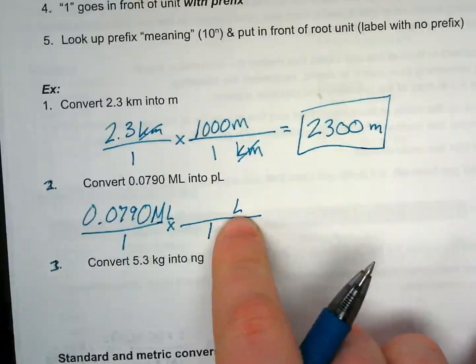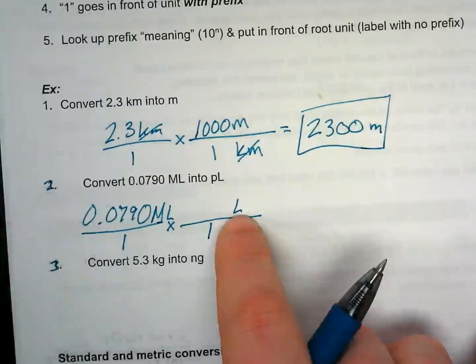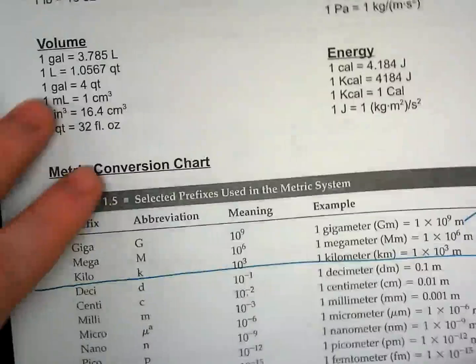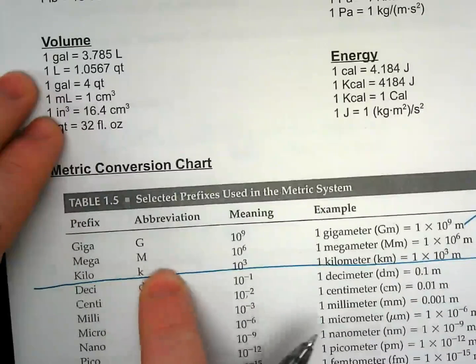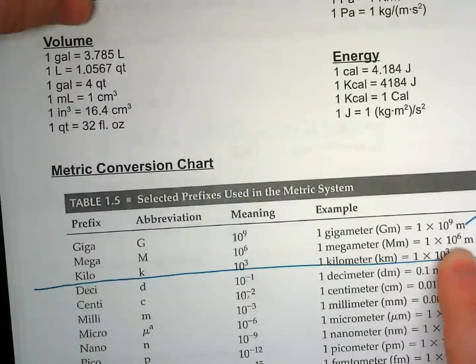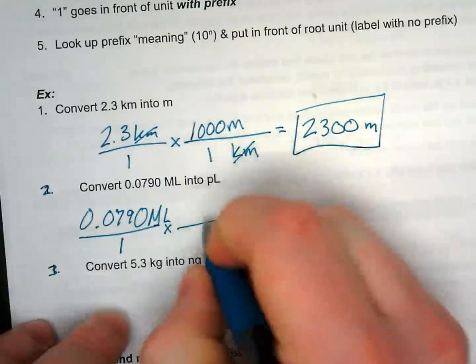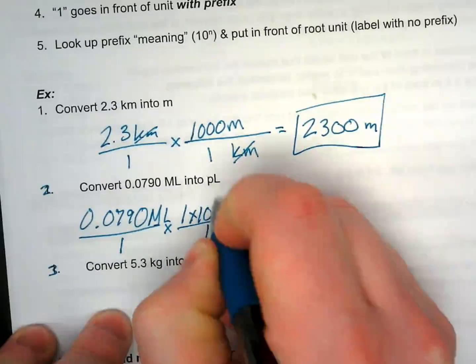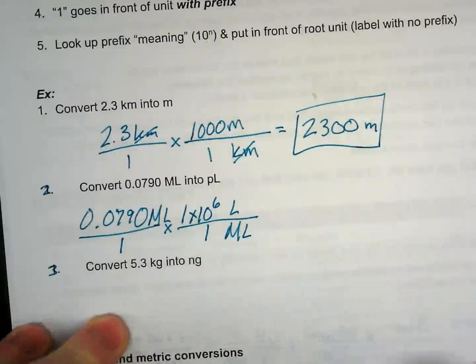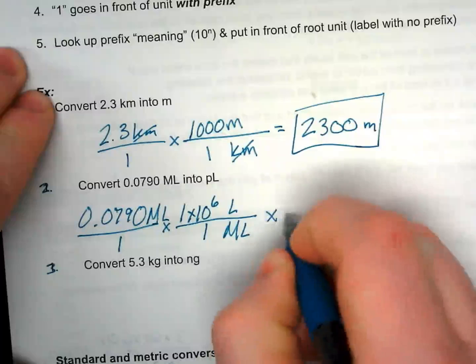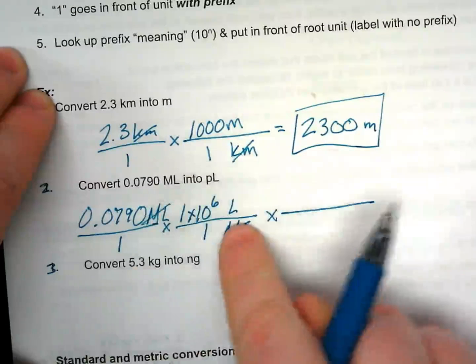How many liters are in 1 megaliter? Again, I'm going to look over here. Here's mega. And it looks like it's 1 times 10 to the 6th power, which is, again, a fancy way of just saying 1,000,000. But I'm going to put 1 times 10 to the 6th power this time. And then those would cancel out, and I'm just left with liters.